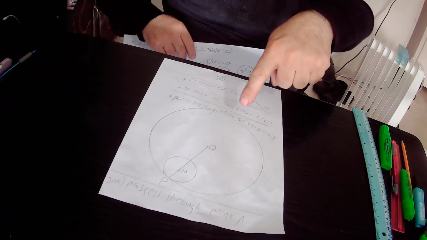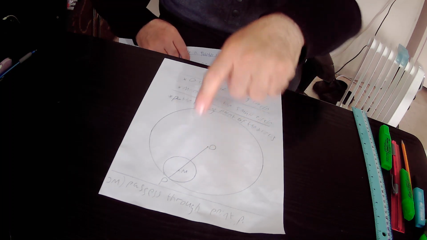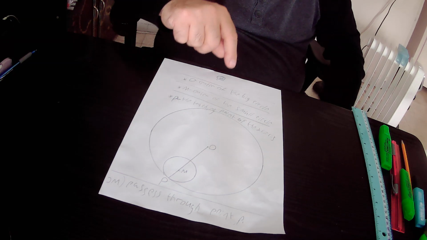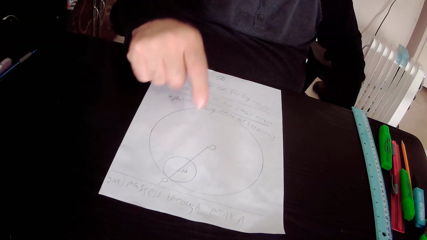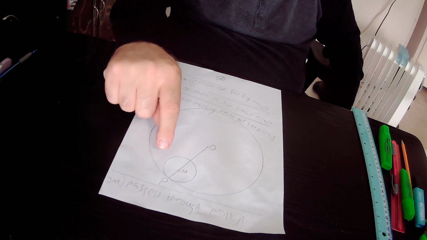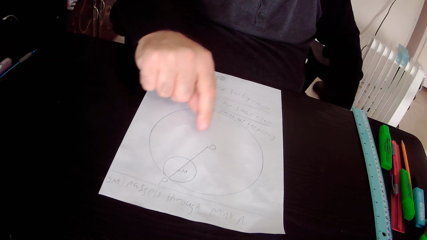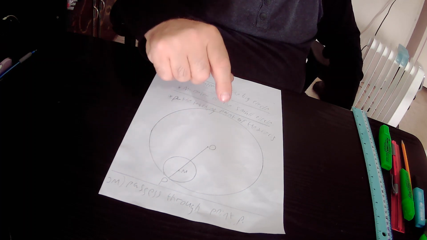The center of this big circle is at point O. The center of this small circle is at point M. And the straight line that connects their centers together is of course the straight line OM. And according to this rule 9, the straight line OM must pass through their touching point, that is point P. Or OMP is one straight line. Again, OMP is one straight line according to this rule 9.